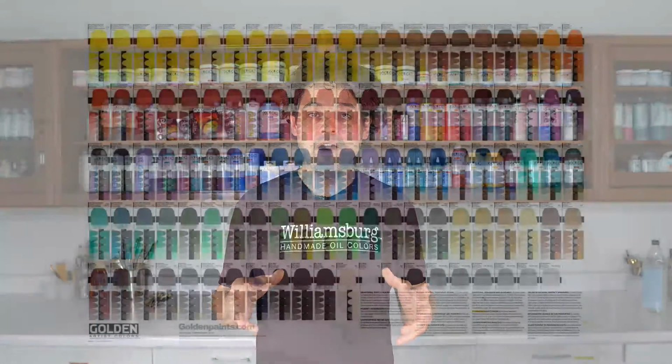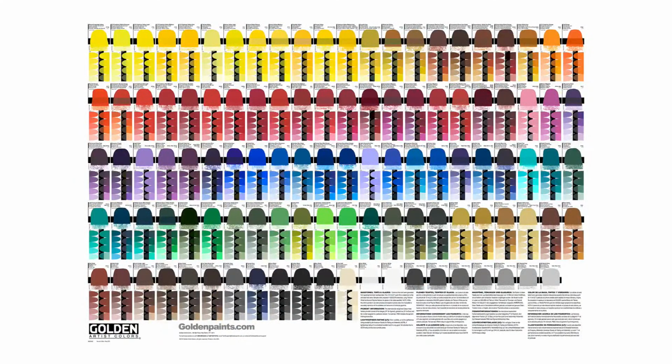The color mixer is something that we've been working on for the last decade plus. It started in about 2010 when we designed a tint and glaze poster based off of a huge data set of information, where we took all of our colors, mixed them with a gel to make glazes, mixed them with white to make tints, and then created this huge printed poster.